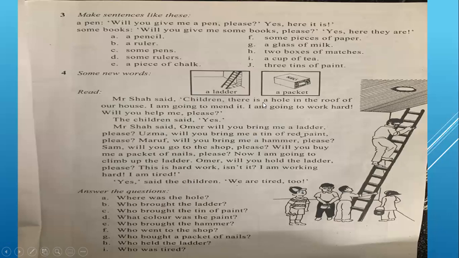So you should not write the hole is in the roof. No, you should use the same word which is in the question. Where was the hole? The hole was in the roof. Understand? The hole was in the roof. I will show you.